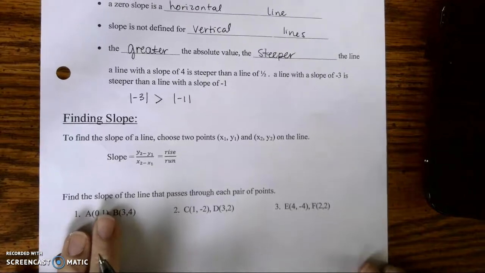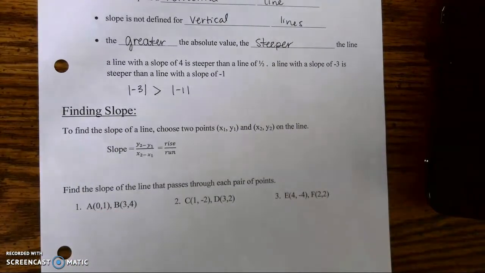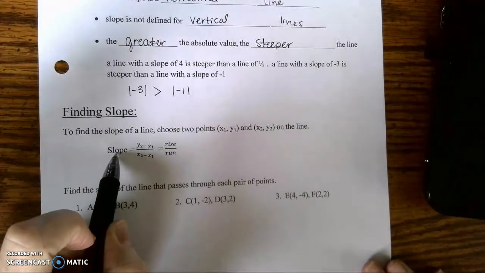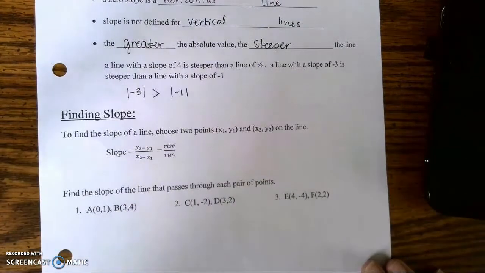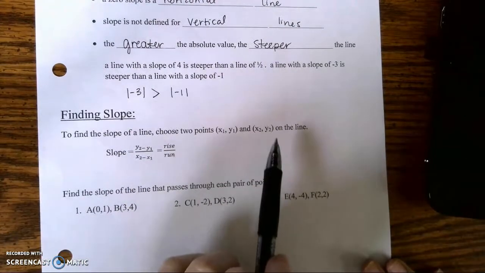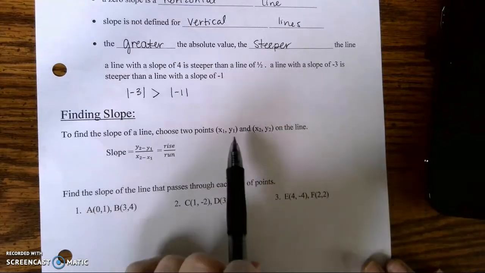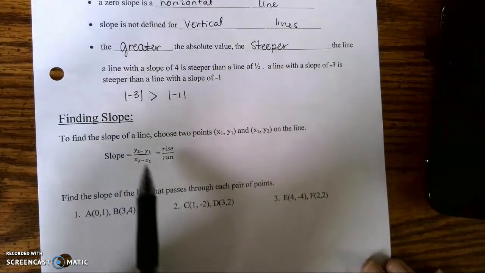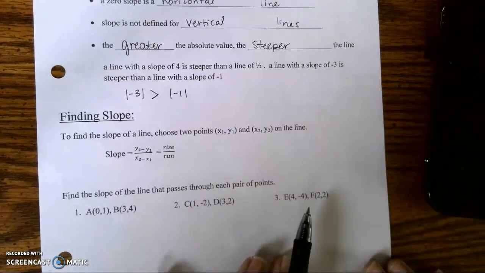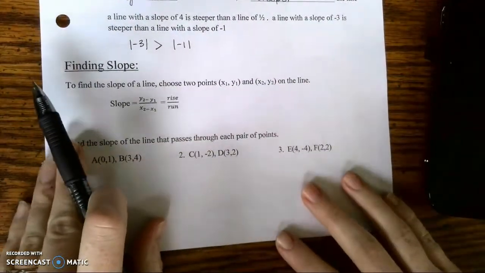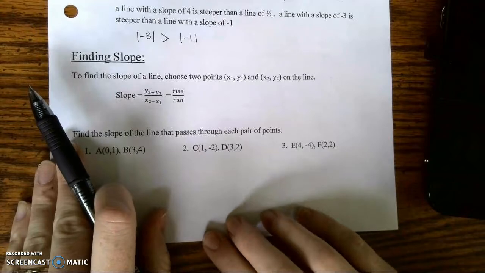Okay, so now we're going to look into calculating slope. So this is what we talked about above, that rise over run or change in y over change in x. So you have 2 points, x1, y1, and x2, y2, and you will subtract the difference between those points and then divide them, and that will give you your slope. So let's take a look at the first example down at the bottom.